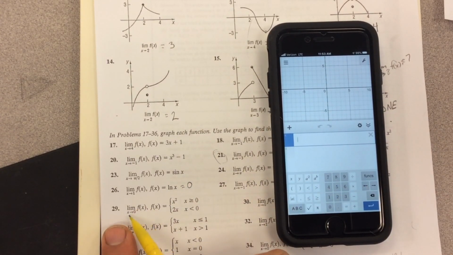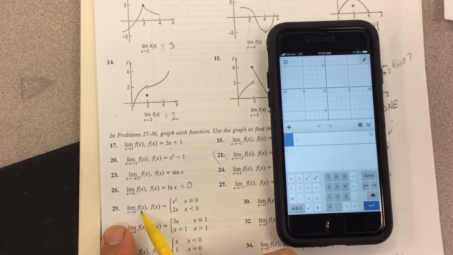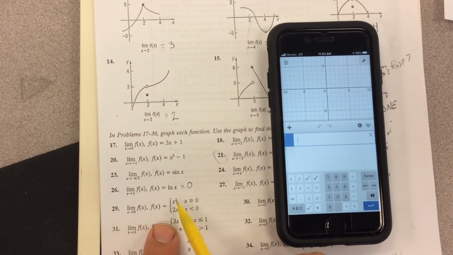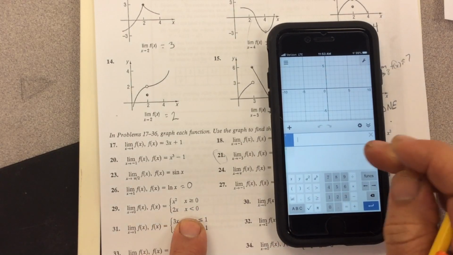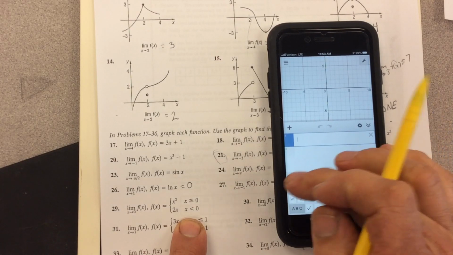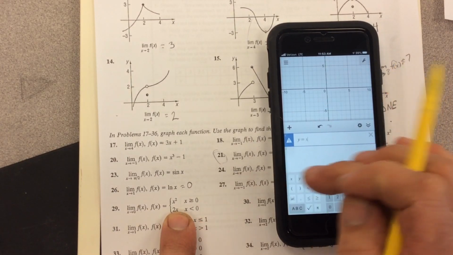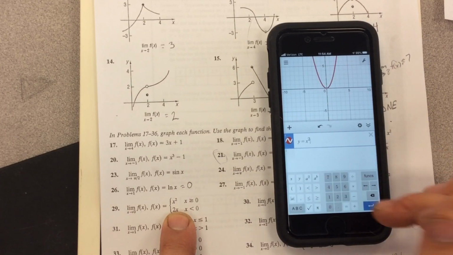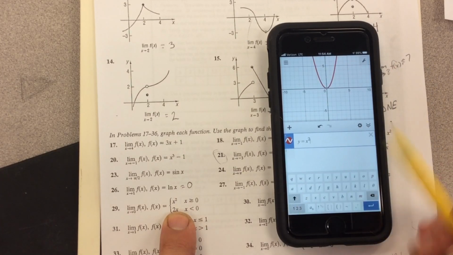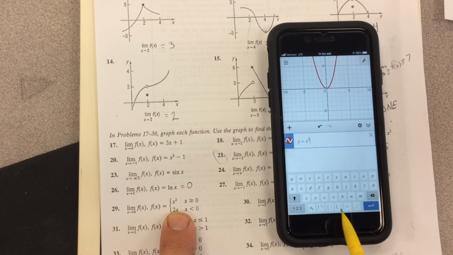So take the limit as x goes to 0 of f of x, where f of x equals x squared when x is greater than or equal to 0, and 2x when x is less than 0. So I can actually type that in. I can type in y equals x squared, and for this there's a funky little bracketized key right here.